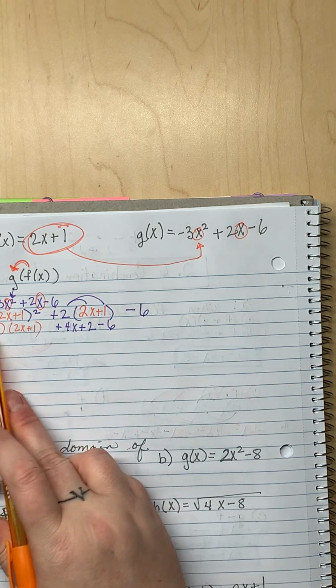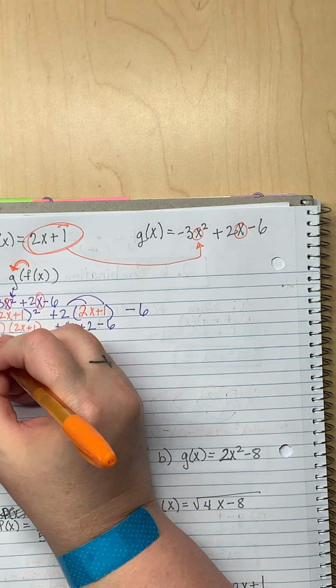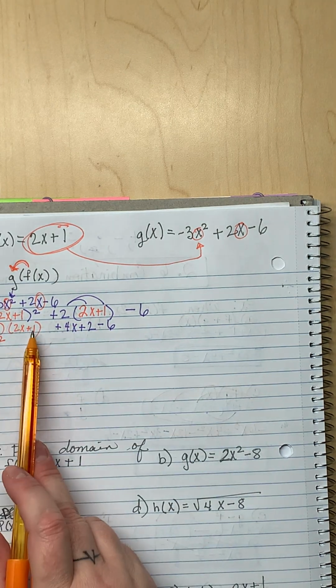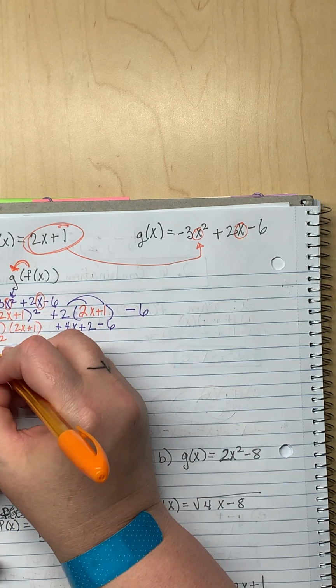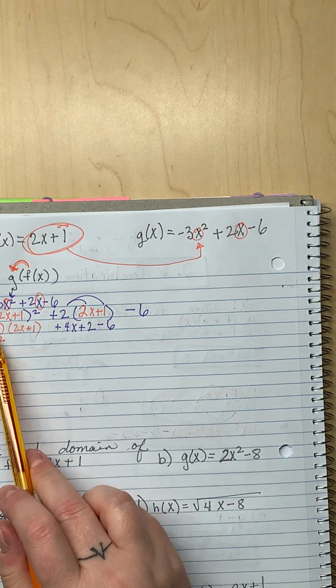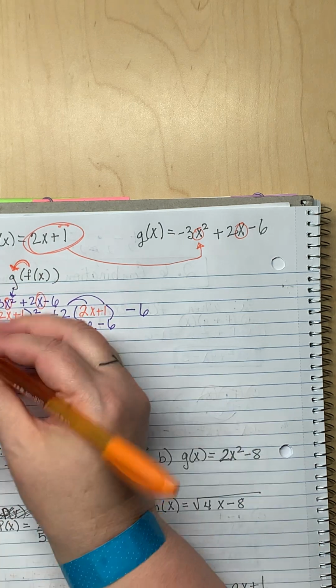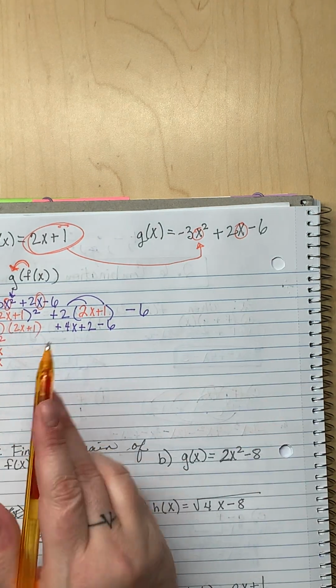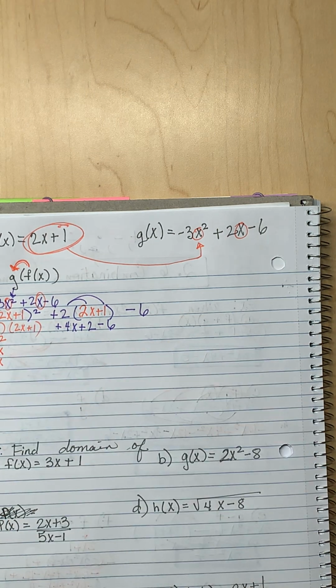When I FOIL it, 2x multiplied by 2x is 4x squared. Outsides, 2x multiplied by 1 is 2x. Insides, 1 multiplied by 2x is 2x. Last, 1 multiplied by 1 is 1.